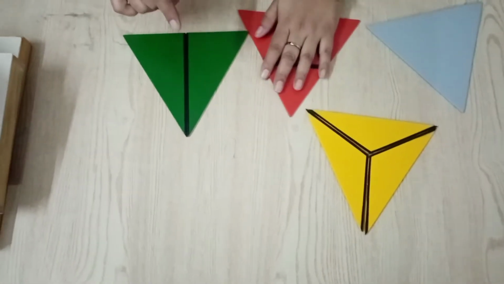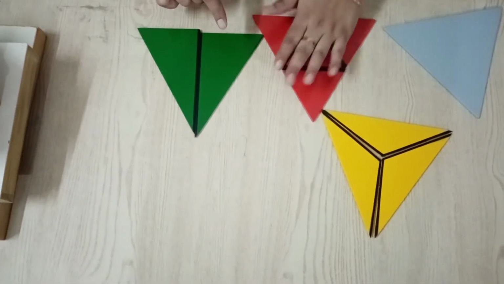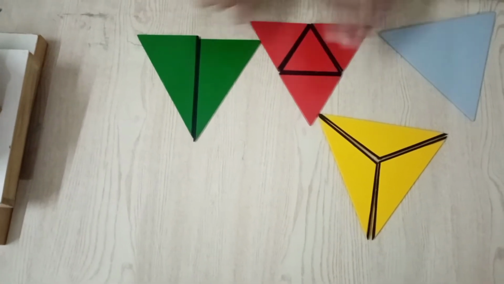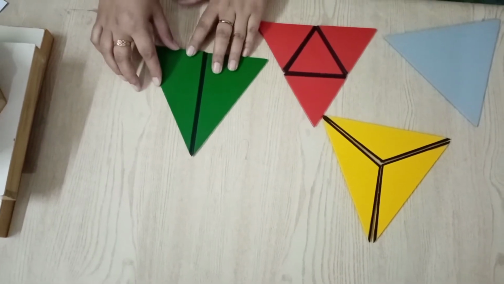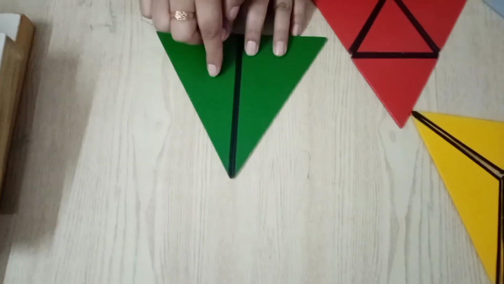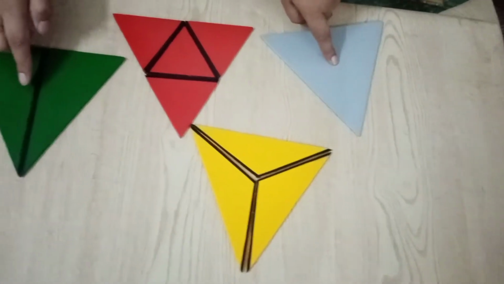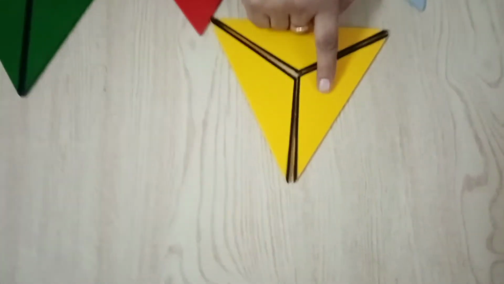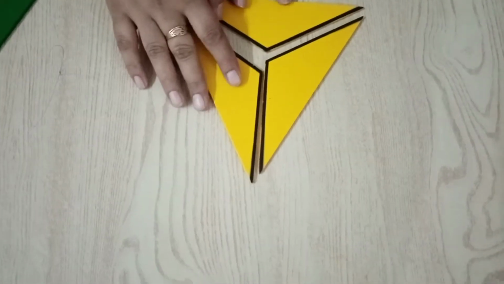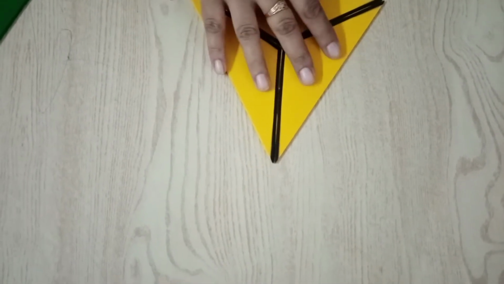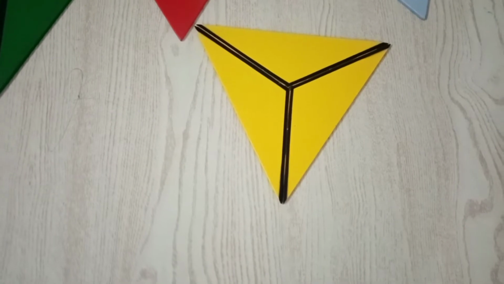These four equilateral triangles are making one big equilateral triangle. These are two scalene triangles. These two scalene triangles are making one big equilateral triangle. These are three isosceles triangles. When we combine these together, they make one big equilateral triangle.